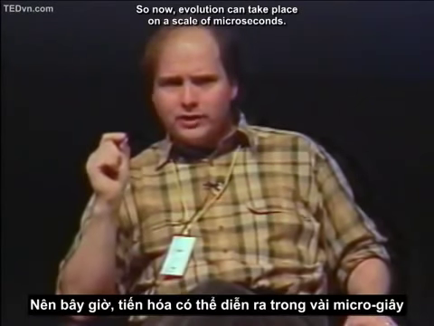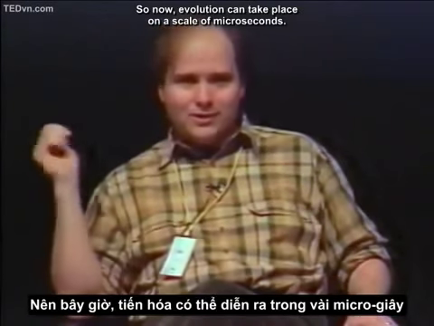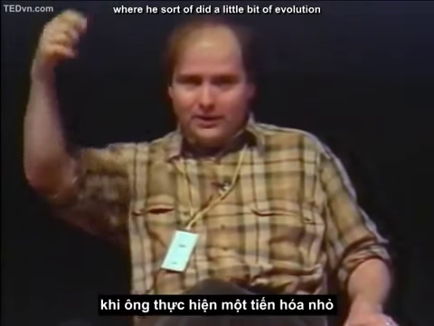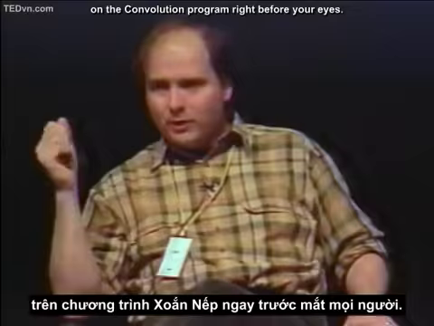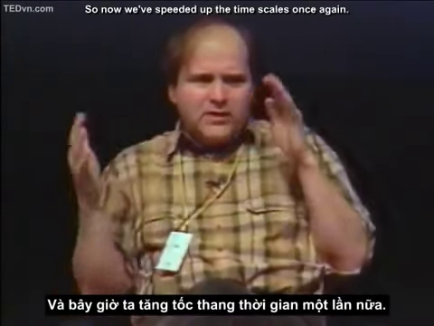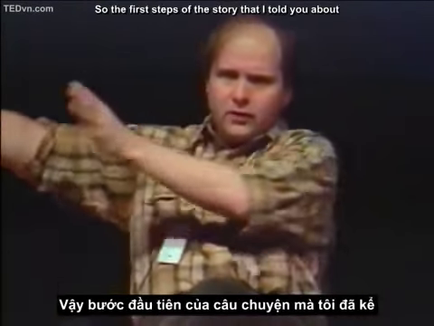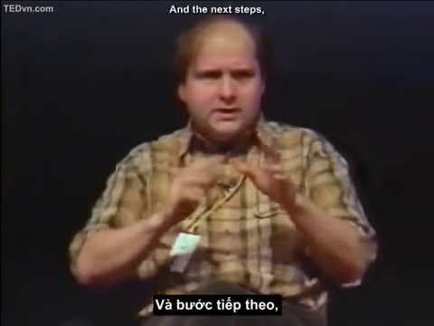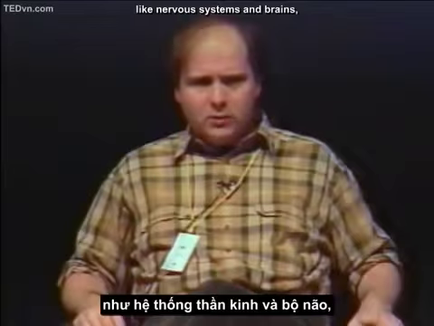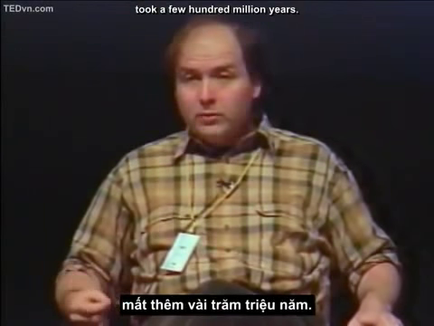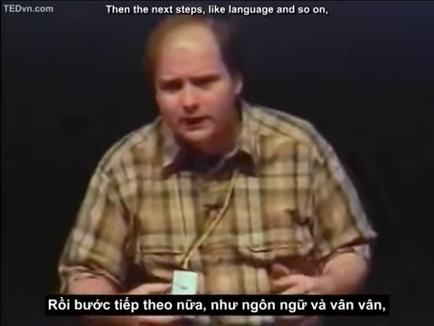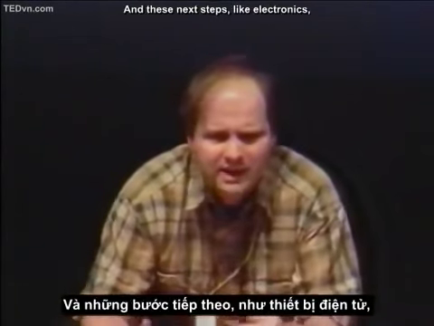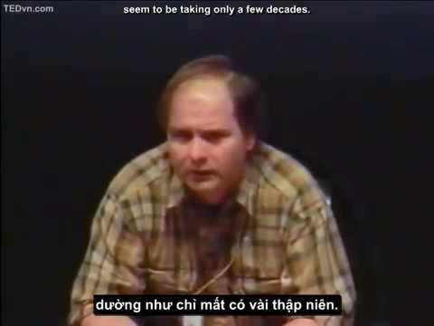So now evolution can take place on the scale of microseconds. And you saw Kai's little evolutionary example where he sort of did a little bit of evolution of a convolution program right before your eyes. So now we've speeded up the time scales once again. So the first steps of the story that I told you about took 1 billion years apiece. And the next steps, like nervous systems and brains, took a few 100 million years. And then the next steps, like language and so on, took less than 1 million years. And these next steps, like electronics, seems to be taking only a few decades.